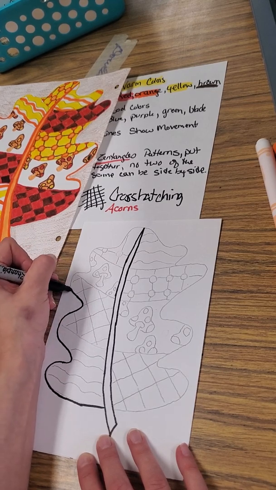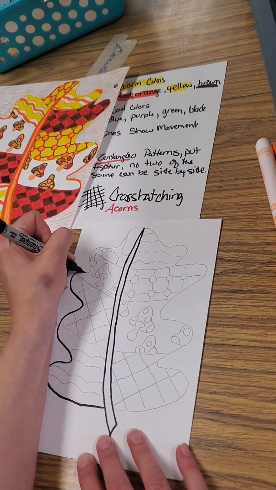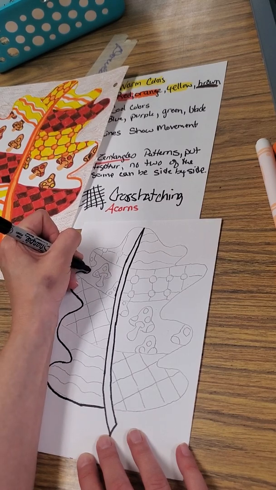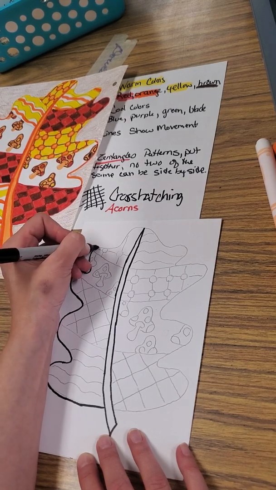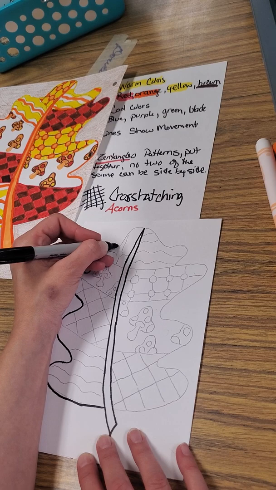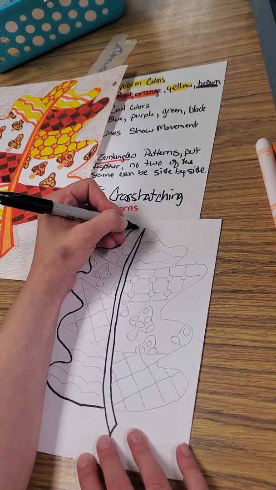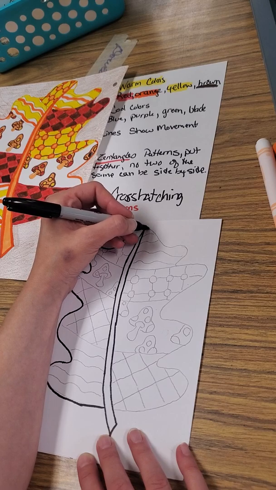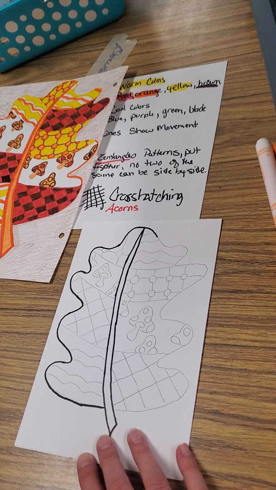So it just depends on the size of your paper, how big you need to draw this, and just curve it around, up, and then back in. And then once you get towards the top of that stem, you're just going to curve it around the top of that stem, but also let the very tip of it touch.